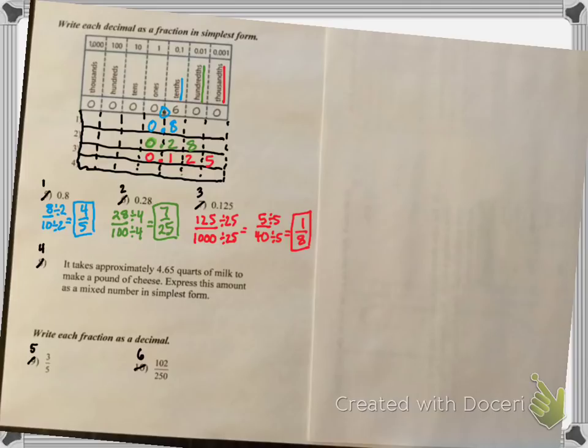Now we have a bit of a word problem. It says here, it takes approximately 4.65 quarts of milk to make a pound of cheese. Express this amount as a mixed number in simplest form. So at this time, we actually have a whole number, 4, and then we have our decimal point, 6, 5. So again, this lands in the hundredths column.